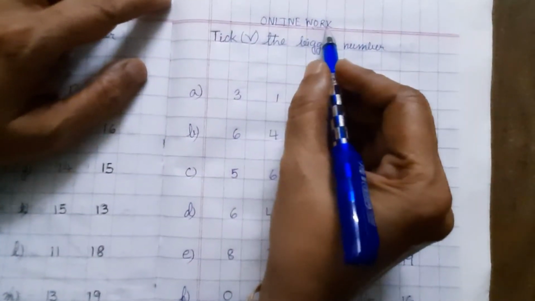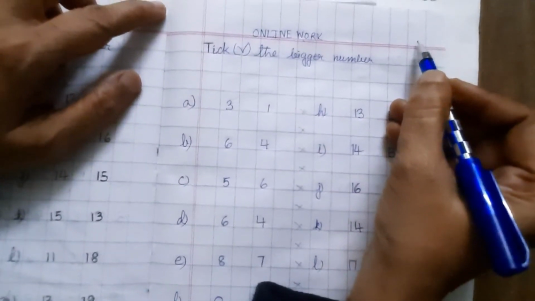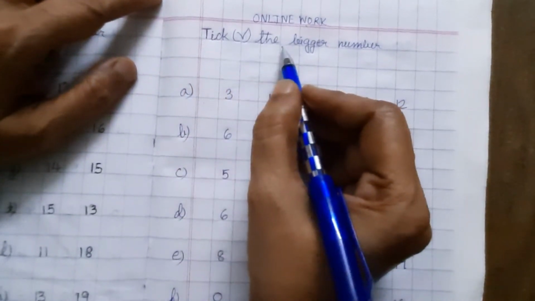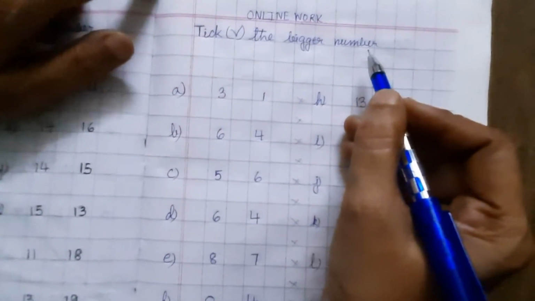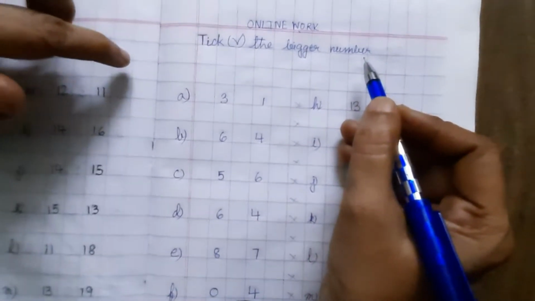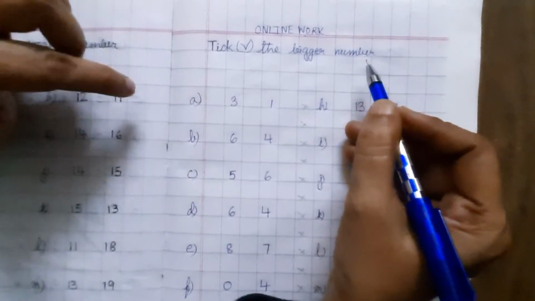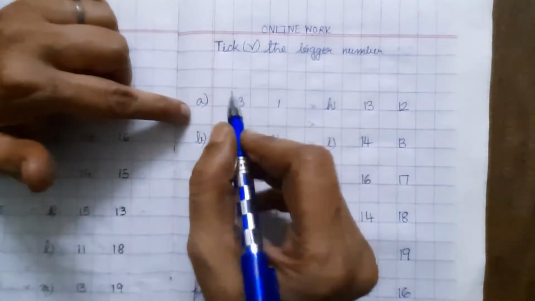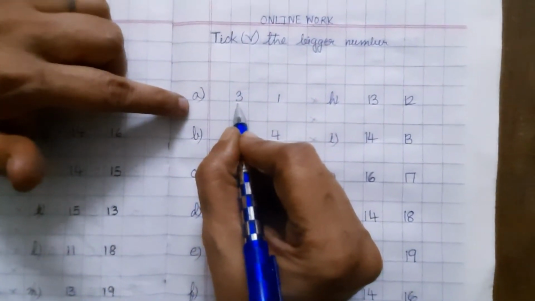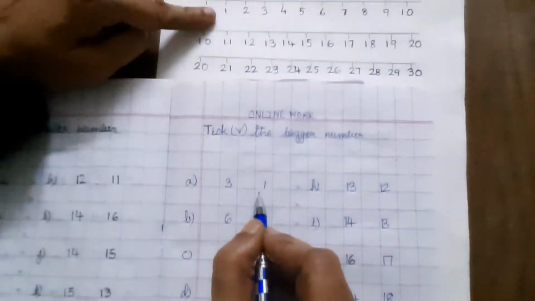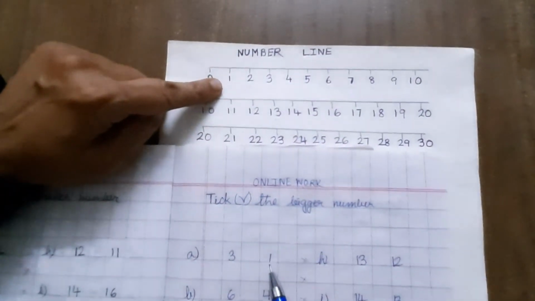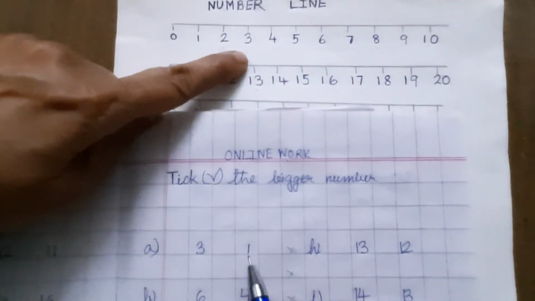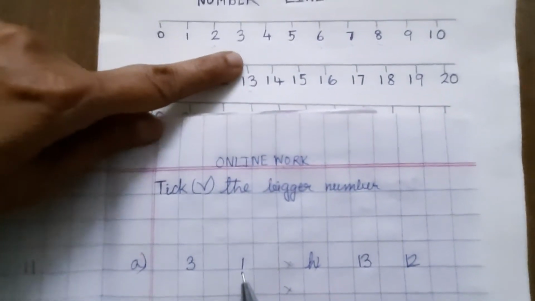First you write online work and date. Exercise is: take the bigger number. Already I told you, the number that comes first is called the smaller number, and the number that comes later is the bigger number. See, here are 2 numbers, 3 and 1. 1 comes first, that's why 1 is a smaller number, and 3 comes after 1, that's why 3 is a bigger number.